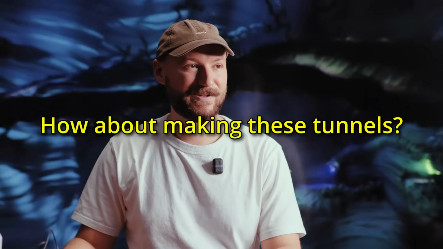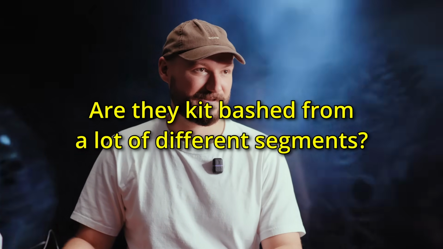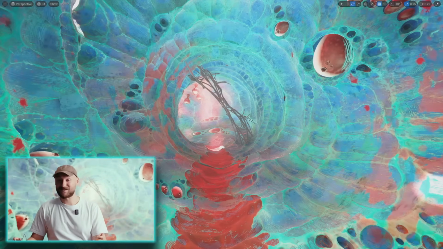What about making these tunnels? Do they kit-bash from a lot of different segments? Yeah, these tunnels were also really fun.